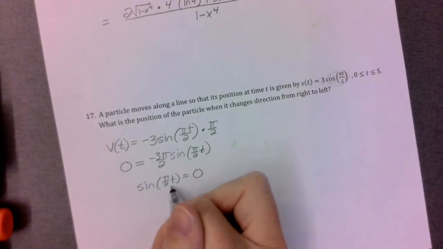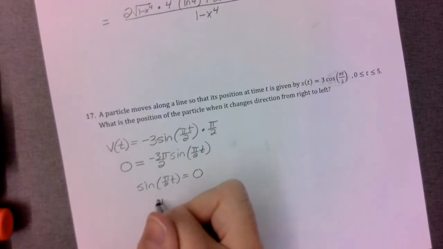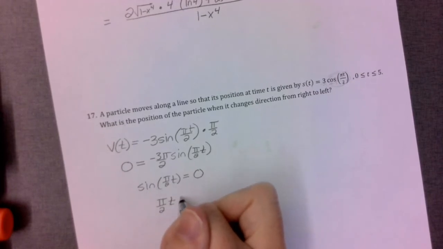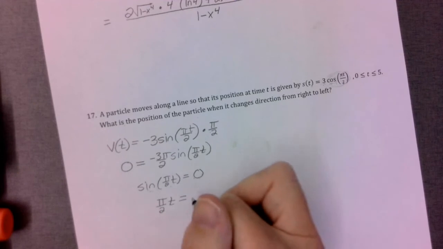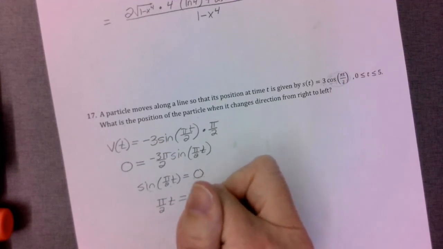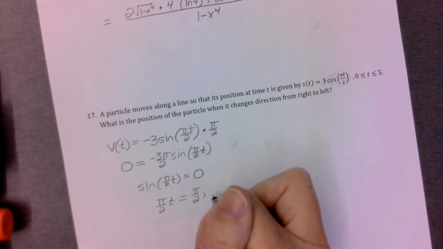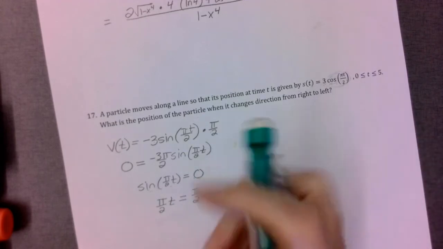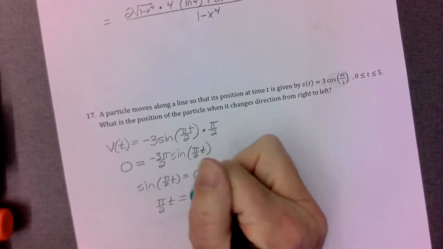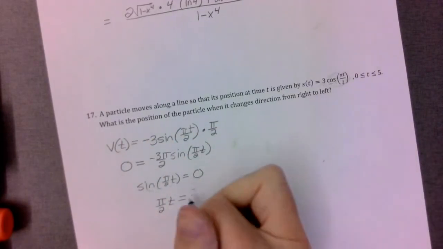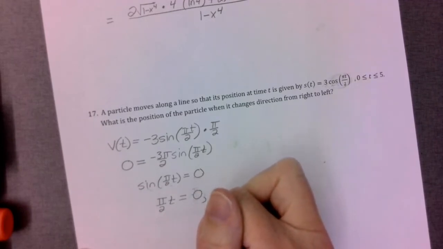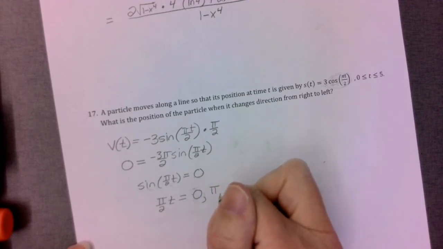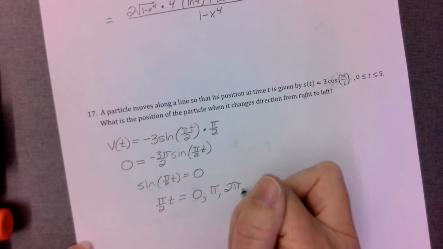Then I've got to use my pre-calc skills to say the angle pi over 2 t has to be what when sine is going to 0. So sine goes to 0. The first spot it goes to 0 is at pi over 2. The next spot it goes to, oops, sorry, I said that wrong. Sine is going to 0, not cosine. So that occurs at 0. Then it occurs at pi. Then it occurs at 2 pi, and so on and so on.